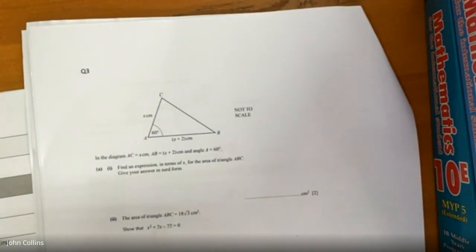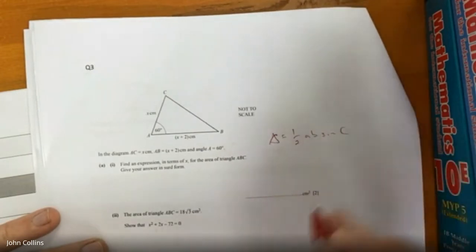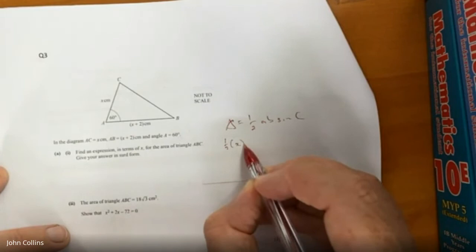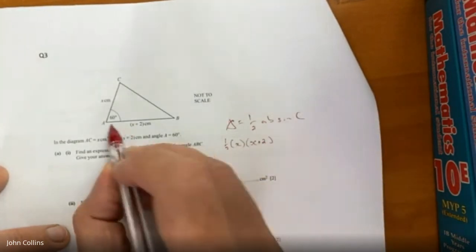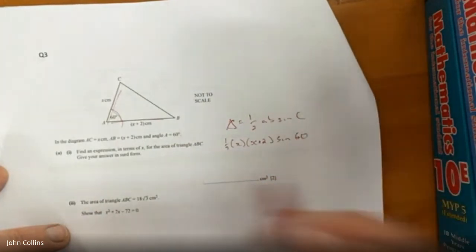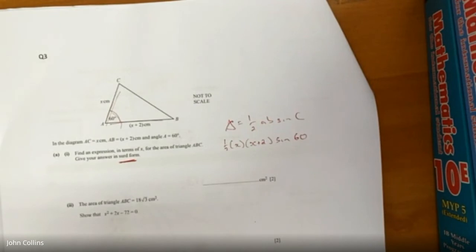Question 3. Find an expression in terms of x for the area of the triangle. So it's the same formula, or similar. Half of x times x plus 2, either side of the angle, sine 60. Now, give your answer in surd form. Means if you worked out sine 60 to be a decimal, you will get it wrong, unfortunately.